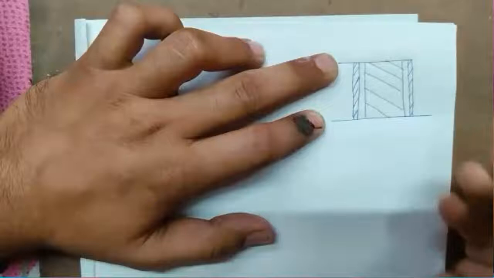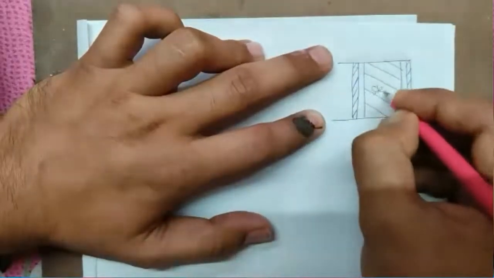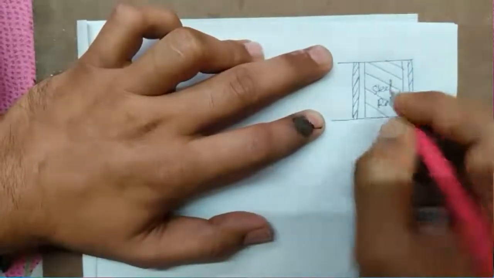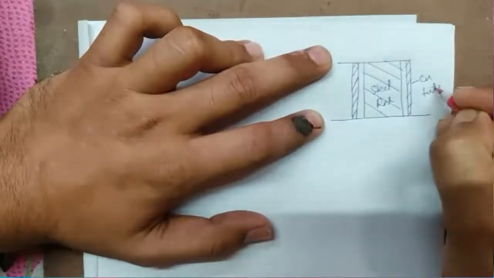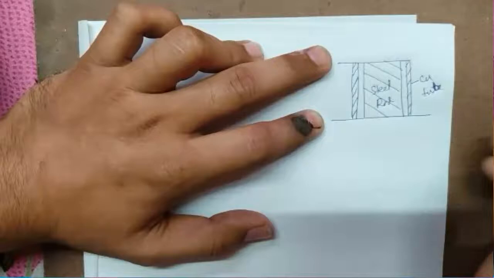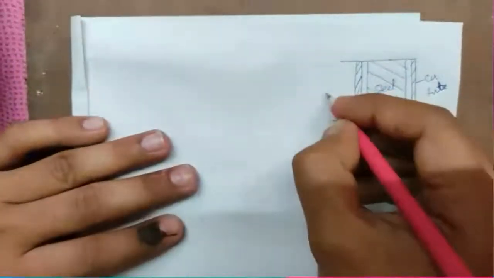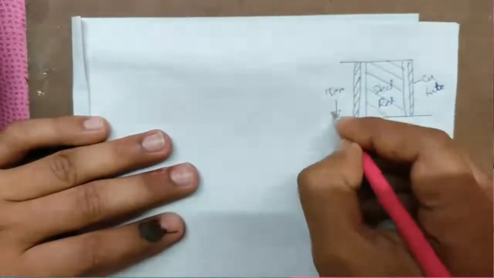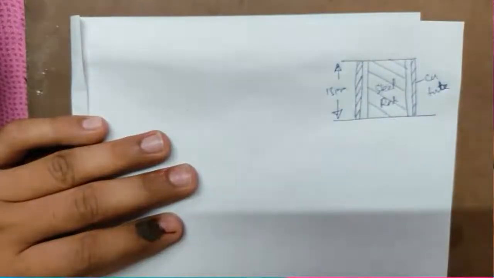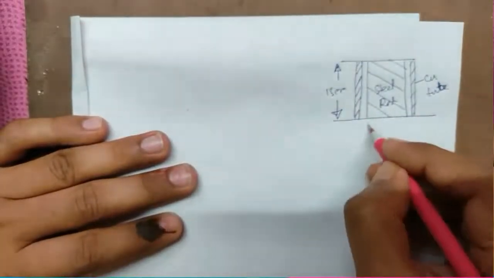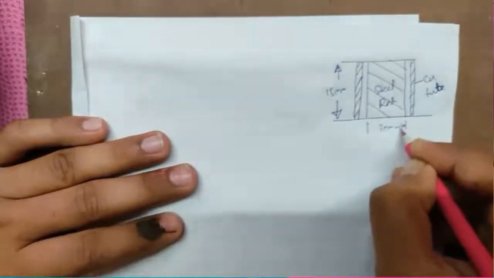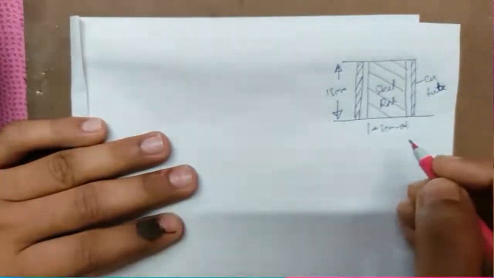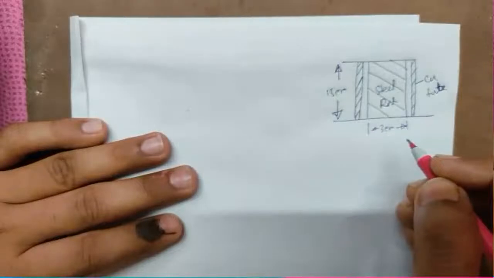Sorry, this is a copper tube. This length is 15 centimeter. Draw the diagram please in your copy. Steel rod having diameter 3 centimeter. This is 4 centimeter and this is 5 centimeter.